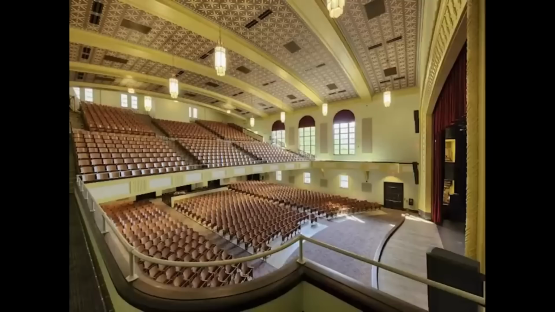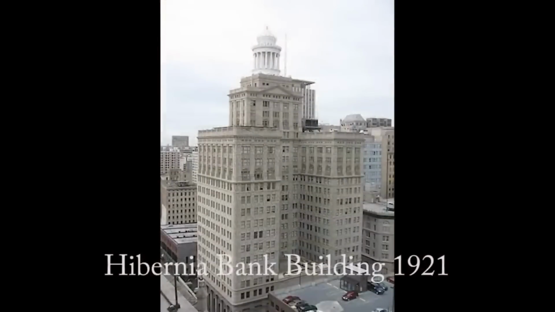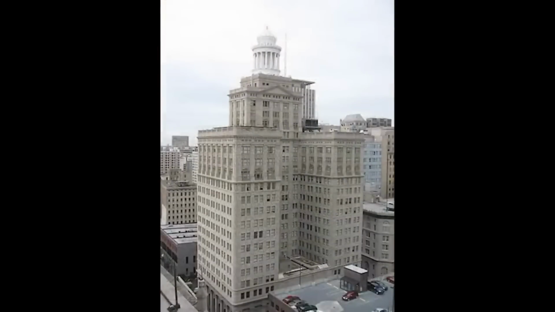And what exactly are they telling us? That's something we have to consider. And now we go to the Hibernia Bank Building, built in 1921. So you could say this is Art Deco or a little pre-Art Deco, depending on what the design philosophy behind it was, or how they decided to designate the building.